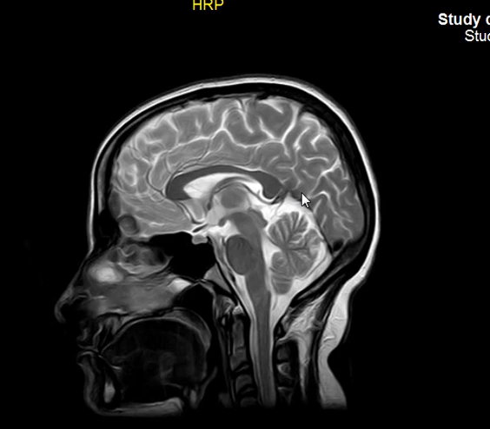This is exactly in the midline. Then you have this sulcus here, which you can see posteriorly, separating the parietal from the occipital, called the what? Calcarine sulcus. Exactly.